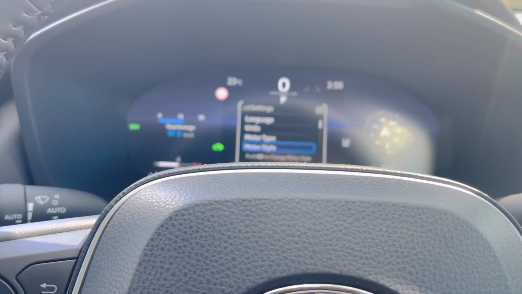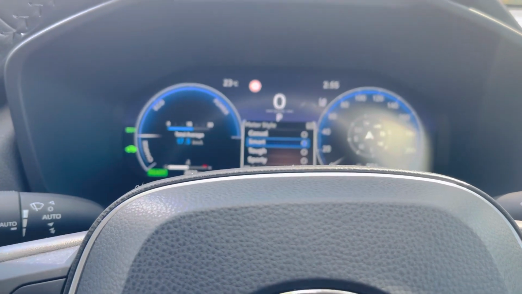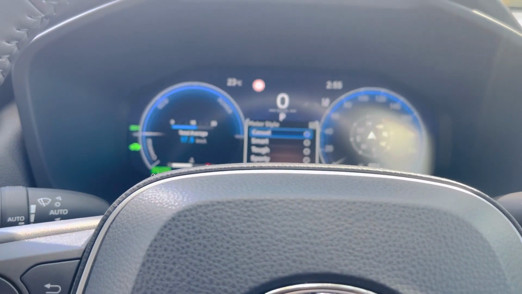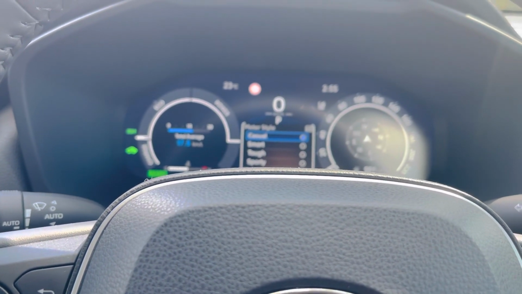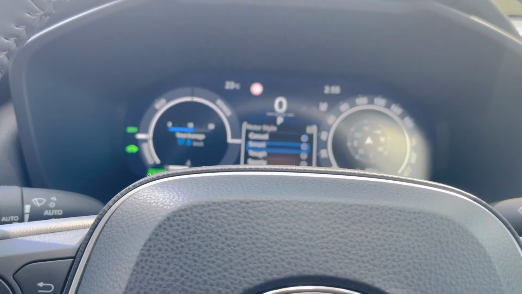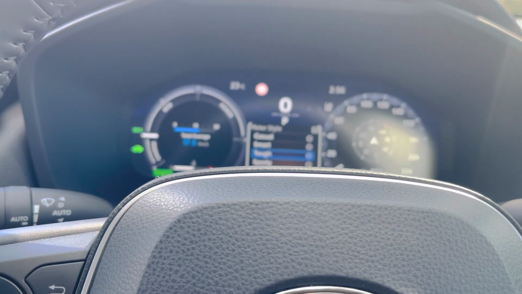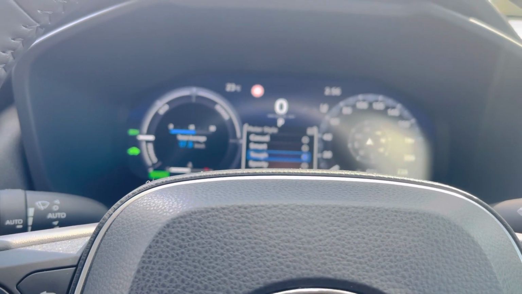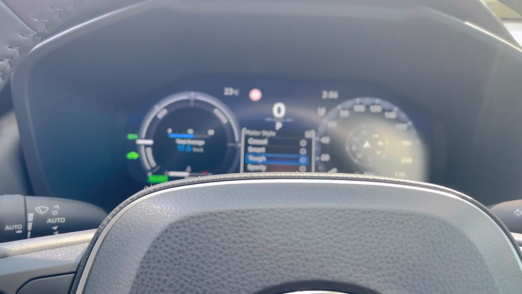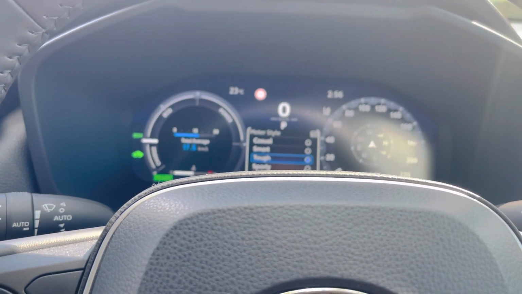Now another one, the meter style. We have different options. As you can see, mine is the smart meter. Now there is a casual one. If I click on casual, you can see the display changes, with different layouts and things like that. If I go to tough, again it's a different look, so you have the option, whichever you prefer, whichever gives you a cooler feature or look. The other one is sporty.